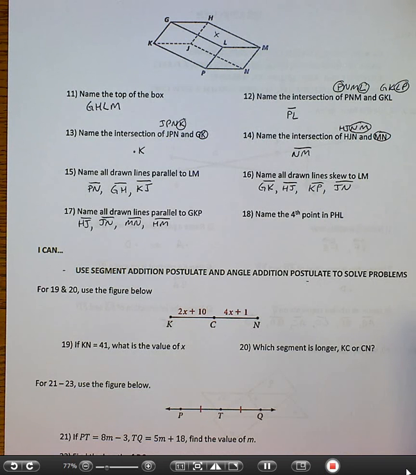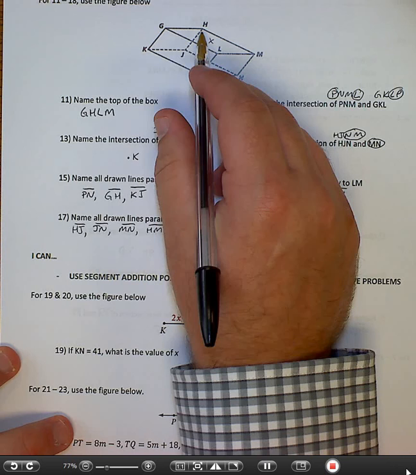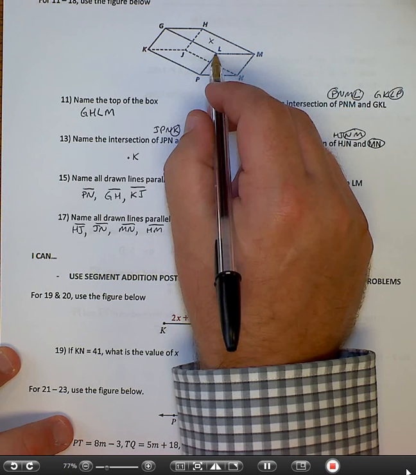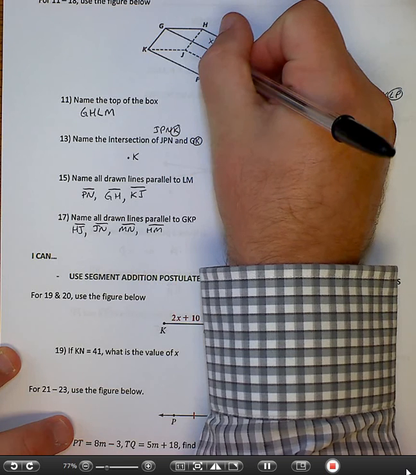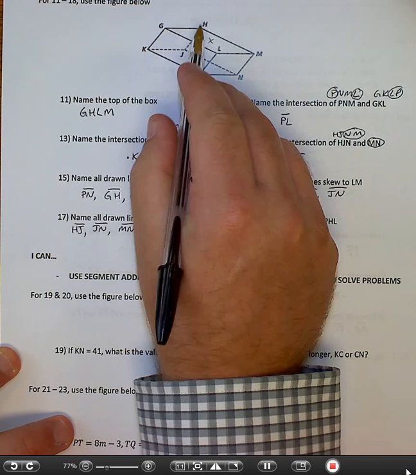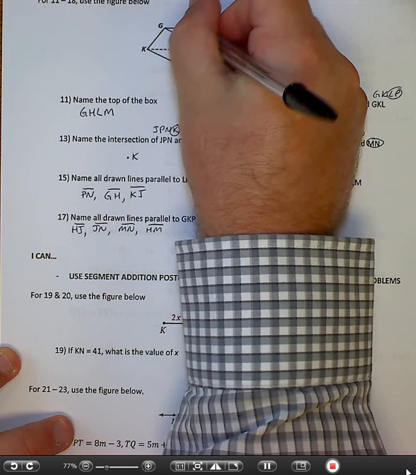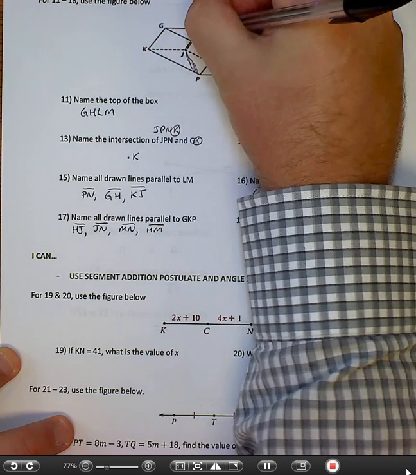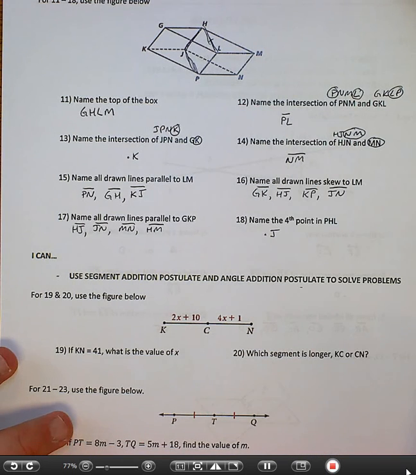Last one for this video, name the 4th point in PHL. So P, H, and L. So the 4th point, well, I see that P and L are connected. So what's connected to H in that same fashion? J. See how J is connected? And that's going to be a plane that goes kind of through the middle. So point J. That's the end of video 1.